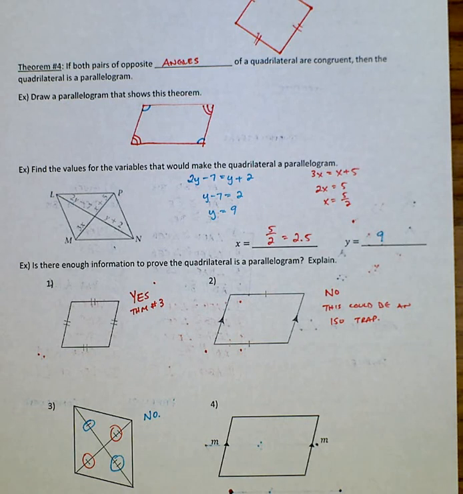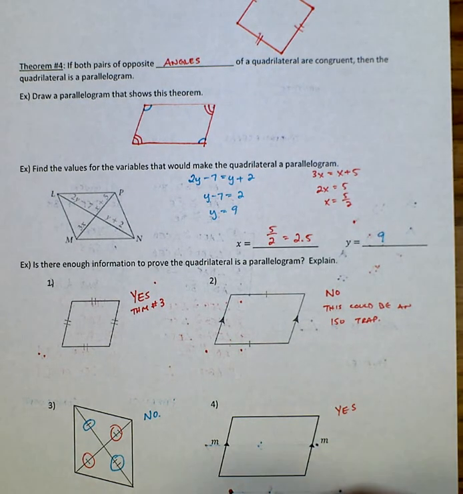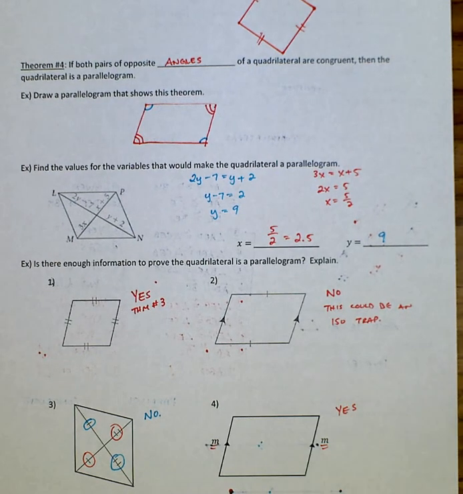And then number 4, is this a parallelogram? The answer is yes. And it's yes because we have parallel sides, and then they have this marking m for their length. So it doesn't matter what the length is, but that the length is the same. It's this theorem 2 where we have a pair of opposite sides that's both parallel and congruent. All right, so there you have it, 4 theorems that you have to remember in order to prove that a quadrilateral is a parallelogram. See ya.